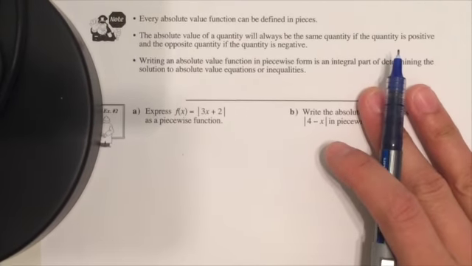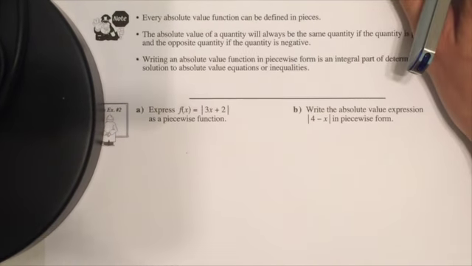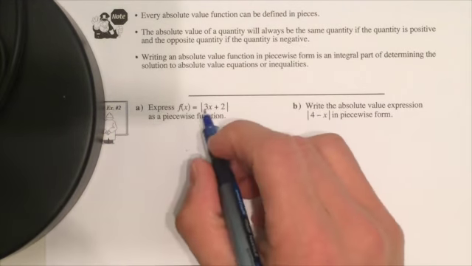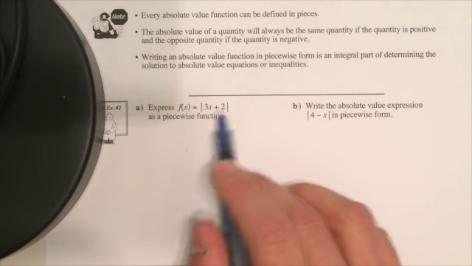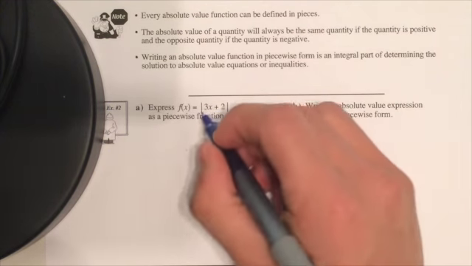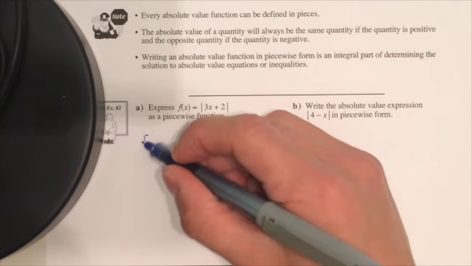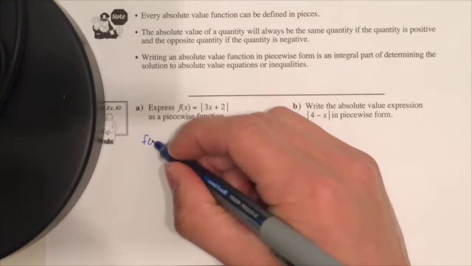Okay, now you've seen that every absolute value function can be defined in two pieces. Now we want to look at these examples and express our absolute values as piecewise functions. So if I have f of x is equal to the absolute value of 3x plus 2, then I know that this absolute value is made of two pieces and two equations.